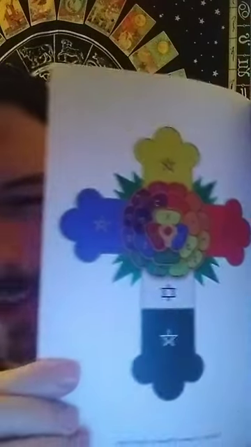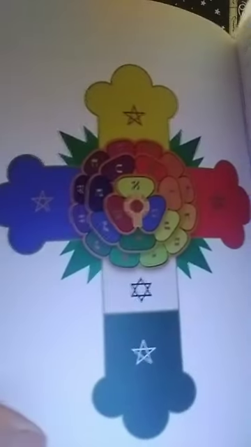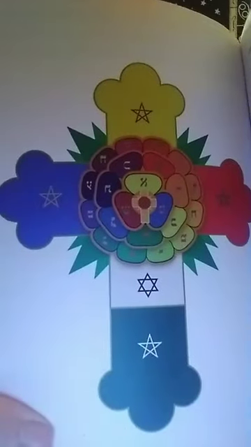I don't mention any books that are not very good. If I'm mentioning a book, it's probably pretty good, but I just love this inside cover. This is a very detailed version of the Hermetic Rose Cross. Okay? And here you could also see the Hebrew letters.